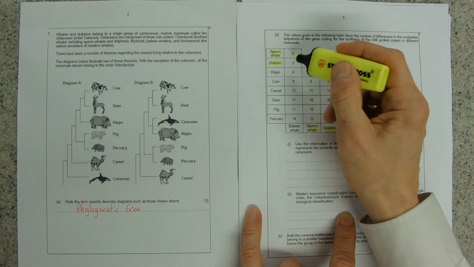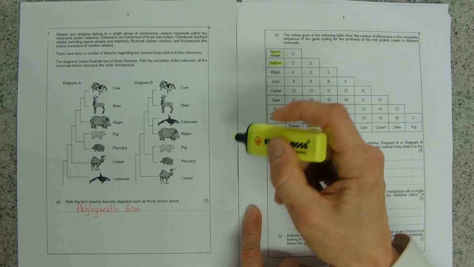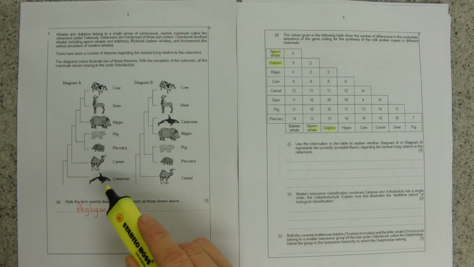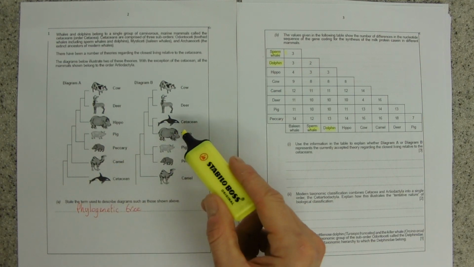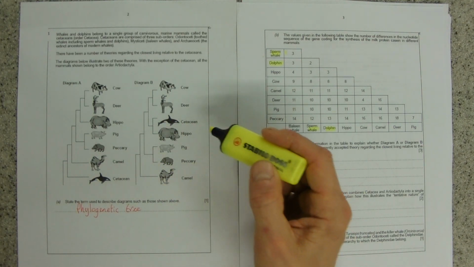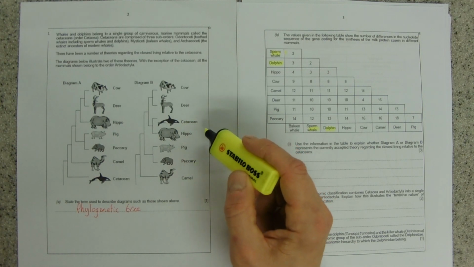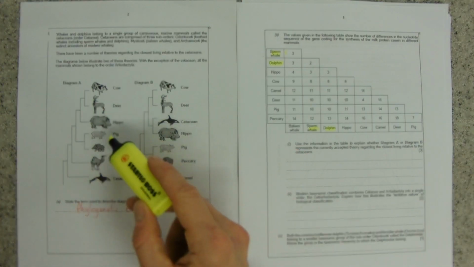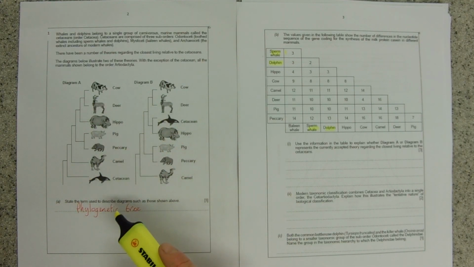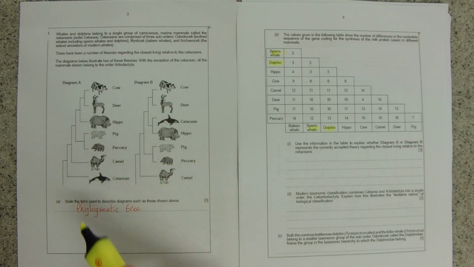So, we can just have a look at our two groupings here. It's easier to look at B really because it's got a group with the hippo there. So one interesting thing to look at will be how many differences there are between the cetacean and the hippo, whereas over here we've got hippo quite far away, so you'd expect lots of differences in the hippo and big differences with everything really.